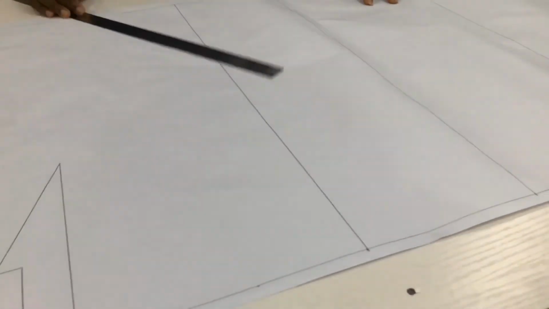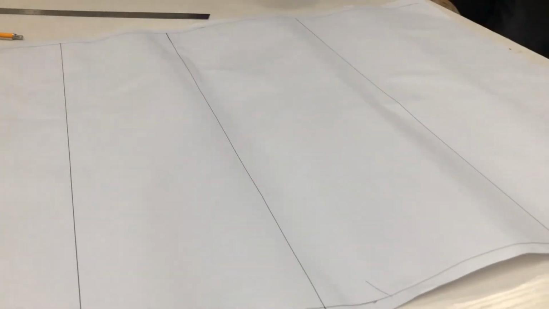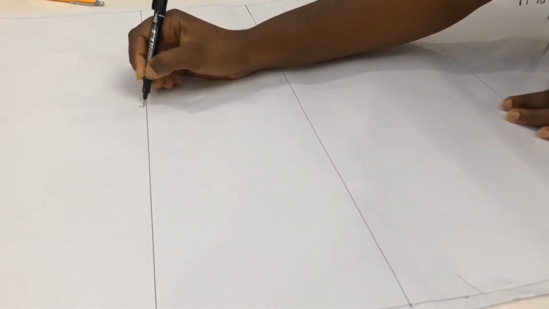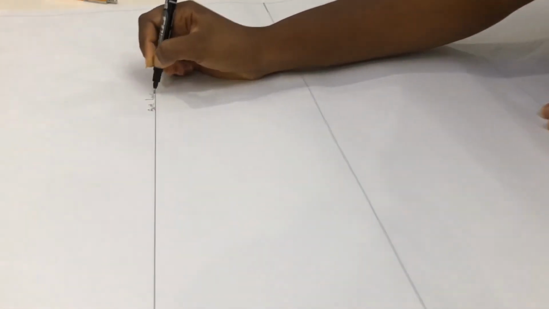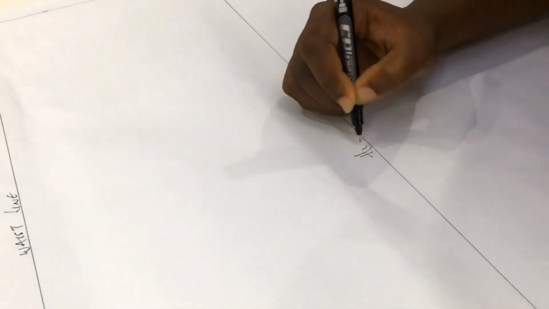Alright guys, so we've created our bust line already, our hip line and our waistline. So this here is the bust line, this is the waistline, and this is the hip line. See how easy it is. So once you are done with this part, you go back to your back pattern.